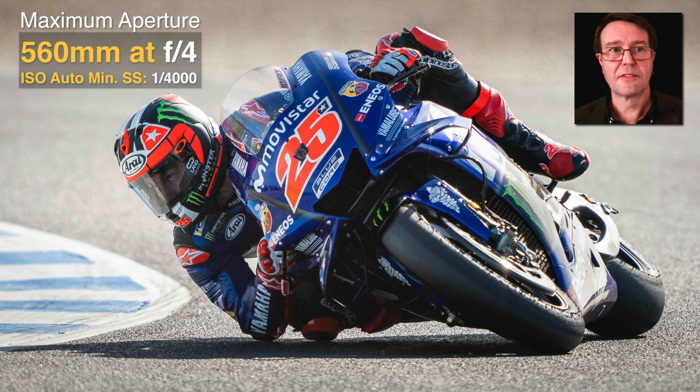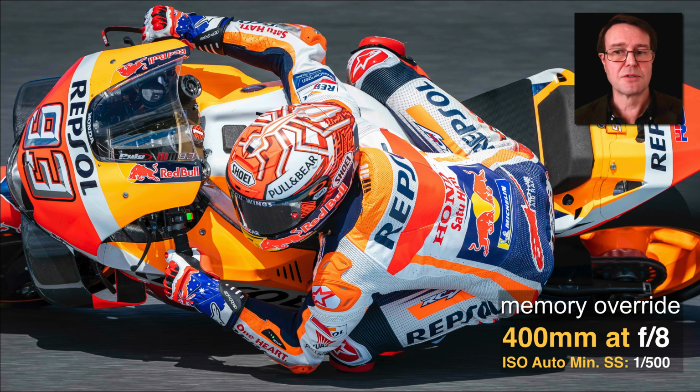And in this instance I've got a teleconverter on the 400mm prime, so we're dropping down to f4, and I've actually increased the shutter speed because it's a very bright day to 1/4000th of a second to absolutely get the best chances of freezing this fast action as it comes round at an incredible speed in this MotoGP. Now I've actually gone into a memory override here.